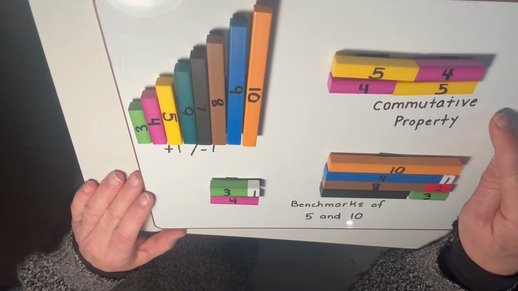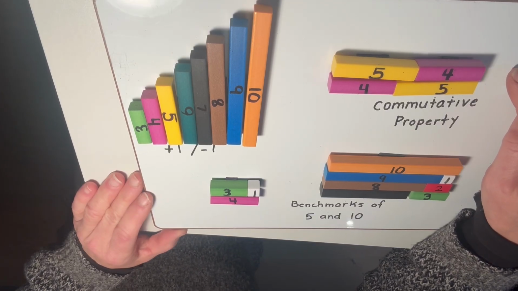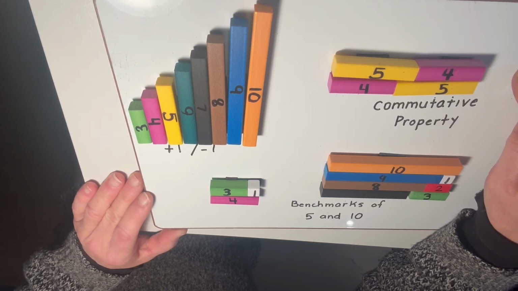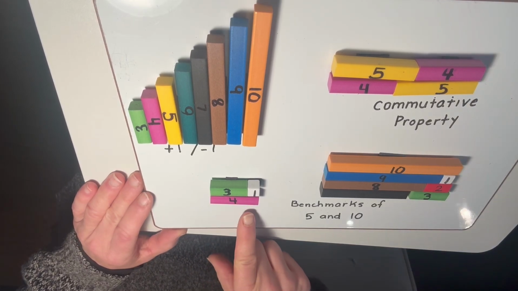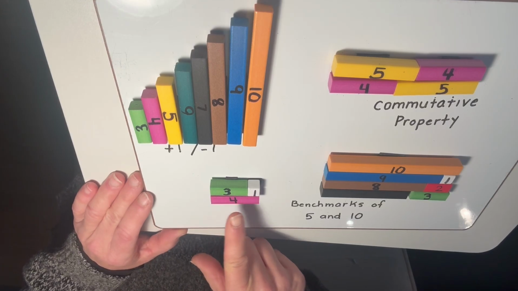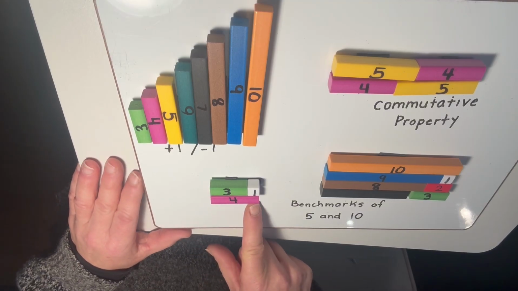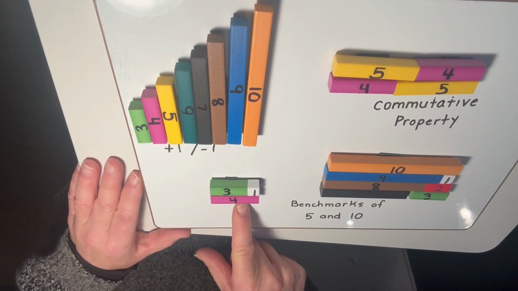And the commutative property is shown really well with Cuisenaire rods. So the students can really see the commutative property. And then for decomposing numbers, like all the ways that you can make 4, they're excellent for that, for decomposing.